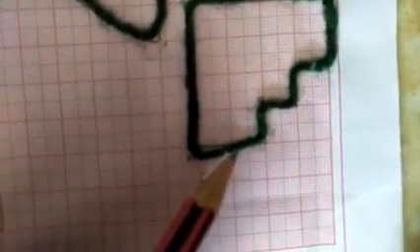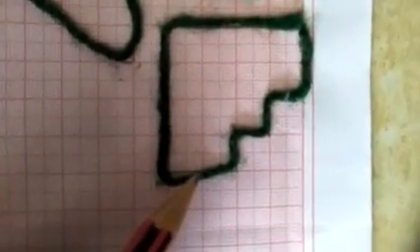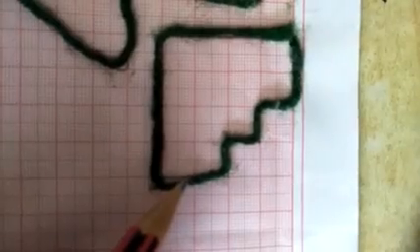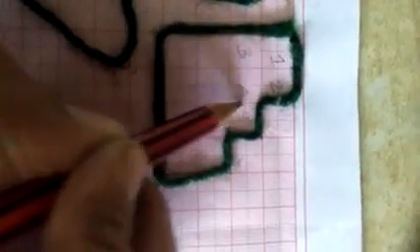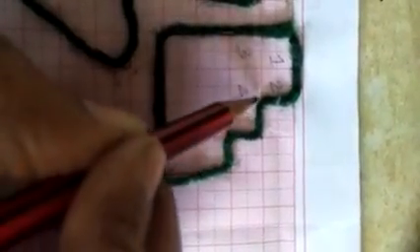Our next figure is this. Like this, we can count any regular and irregular shapes. Let us count, children. 1, 2, 3, 4, 5. It is fully covered by this boundary, children.